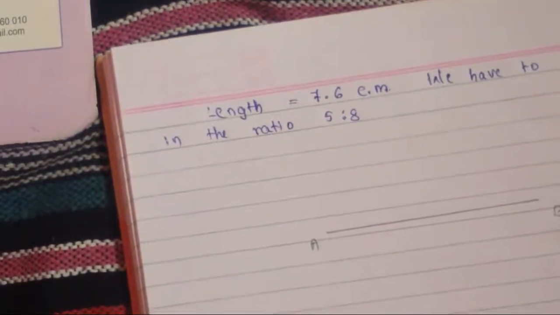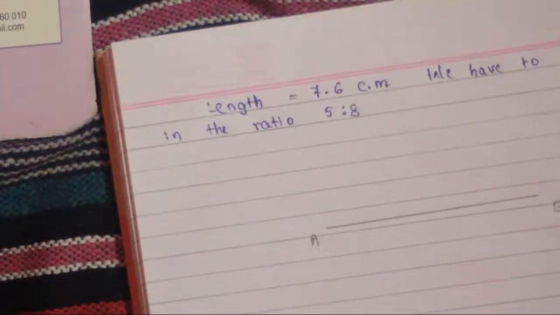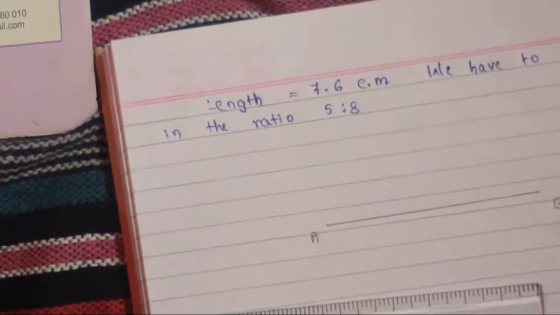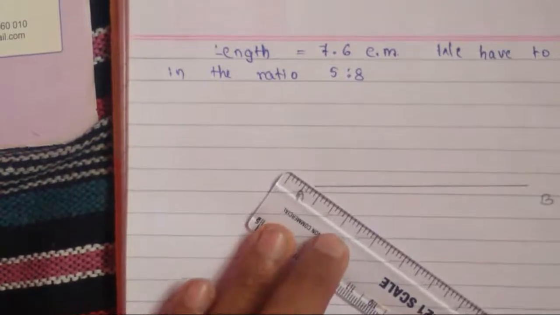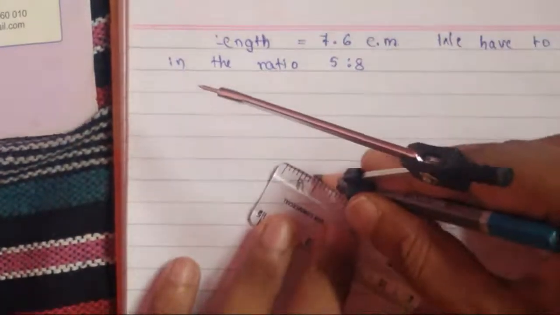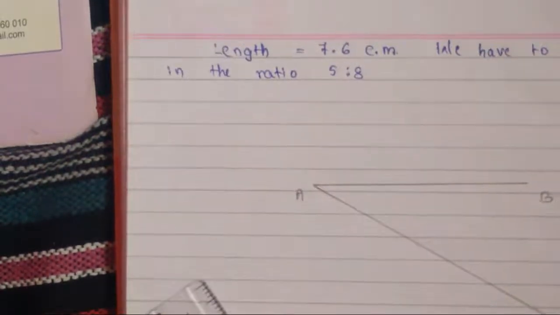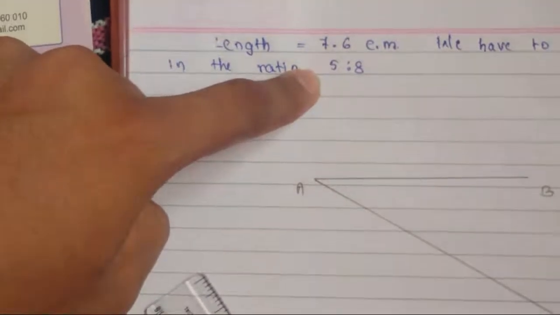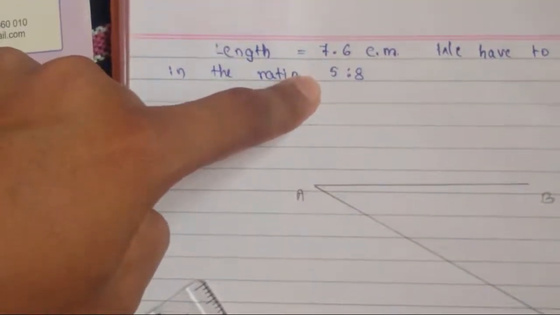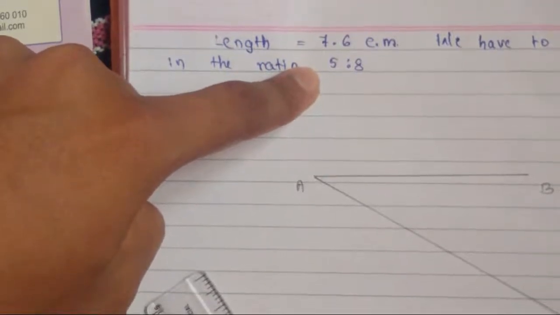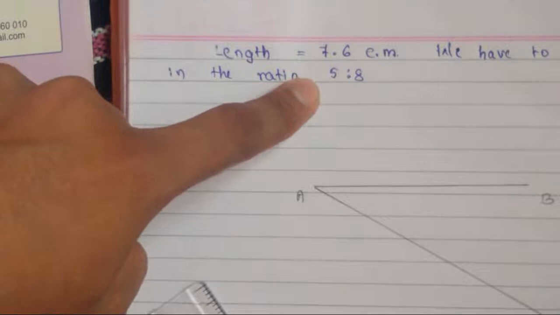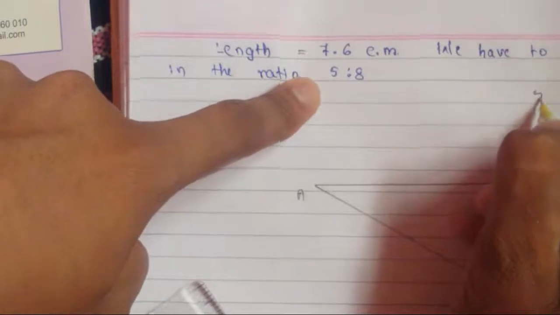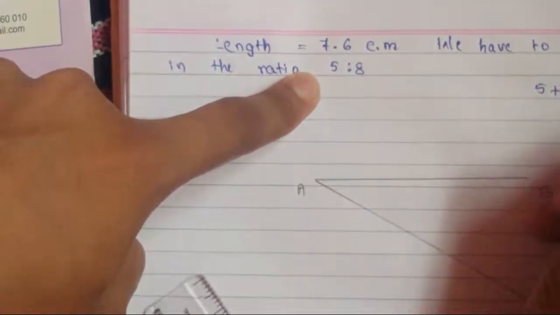Next thing, I have to draw an inclined line. Inclined line means, to the original line we take one acute angle and draw a line. Next step, here the ratio is given. One important point, this is used in dividing the line segment, not in constructing the triangle. Total ratio is 5:8, so I will add this, it becomes 13.